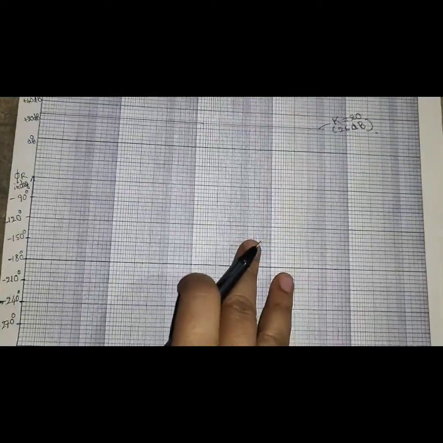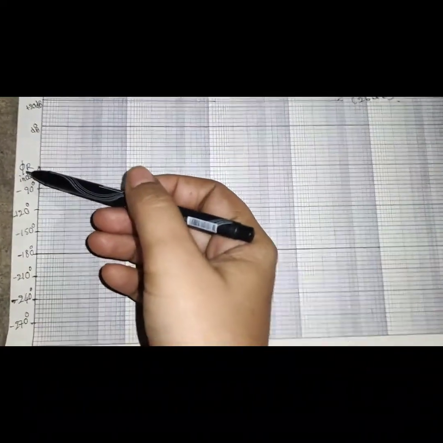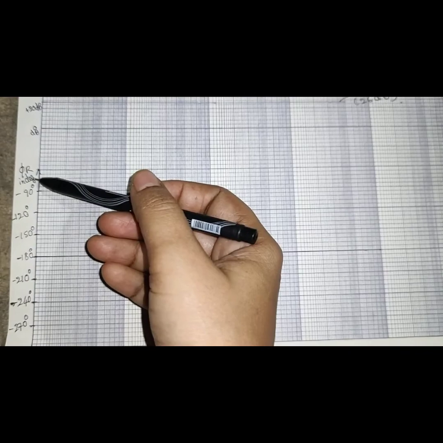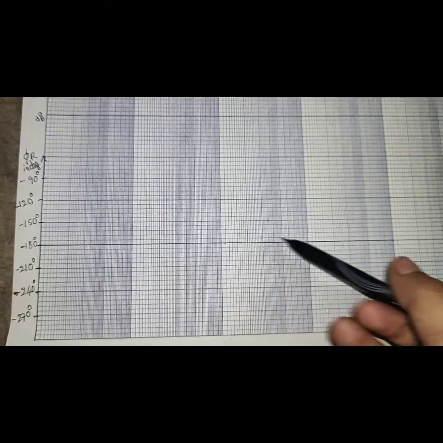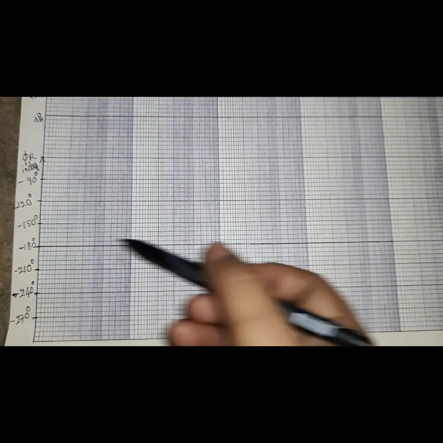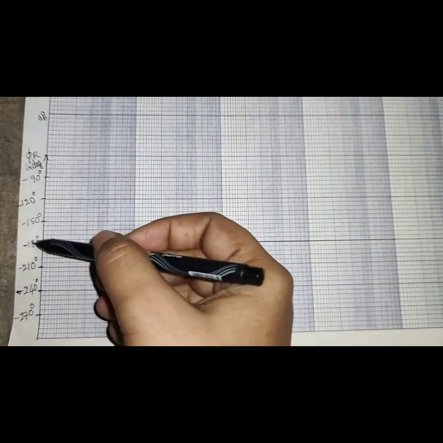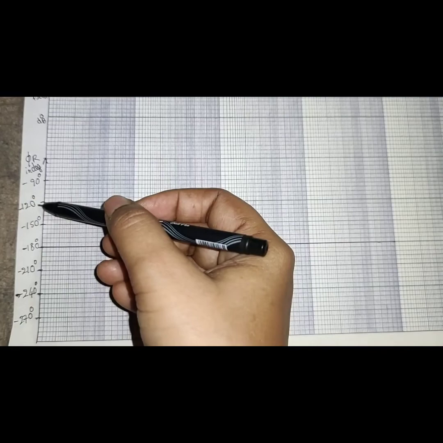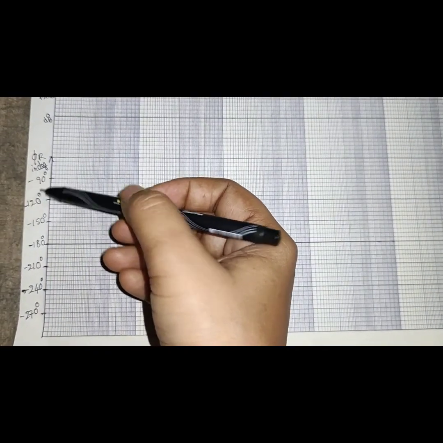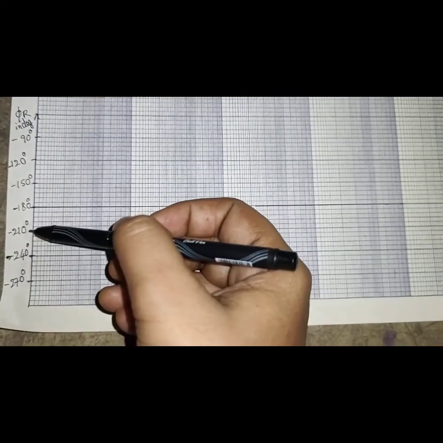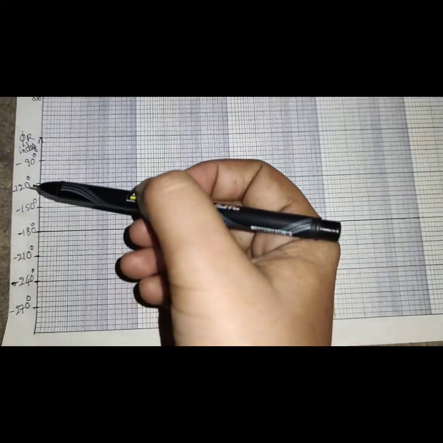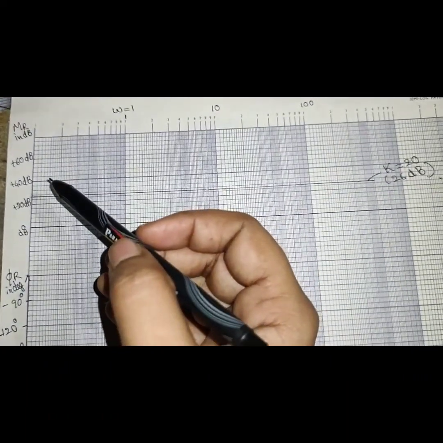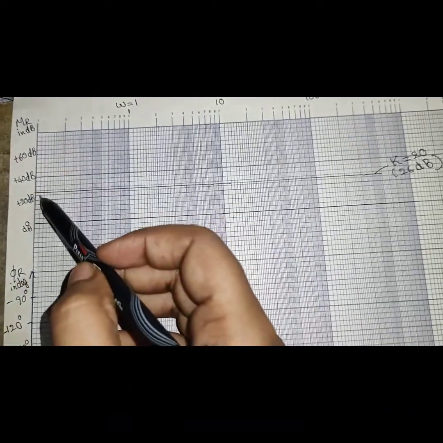Now we need to plot the Bode plot. In the log graph, I have marked the phase angle first. Phase angle, minus 180 degree baseline. First, the 180 degree dark line you need to mark. After that minus 150, minus 120, minus 90 like that. Down, minus 210, minus 240, minus 270 like that.